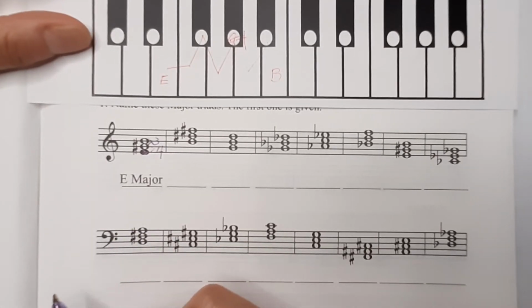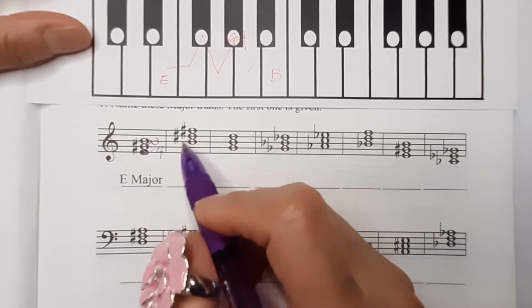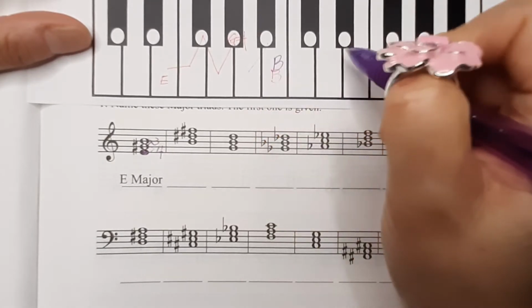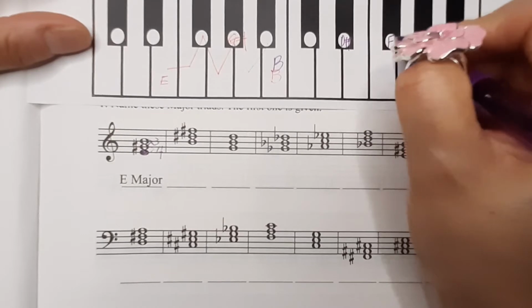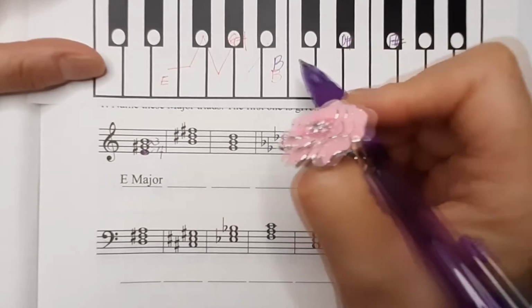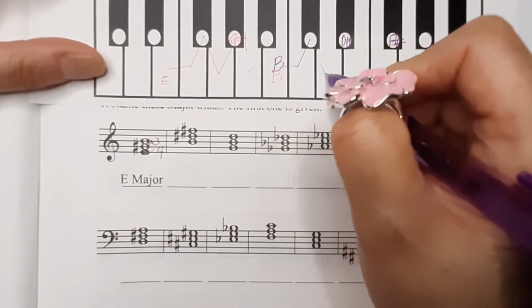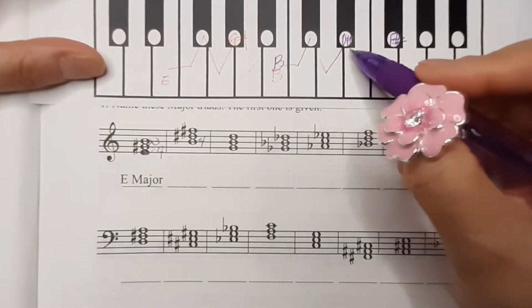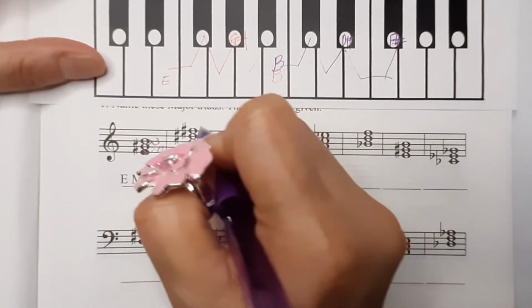Okay? Let's go ahead and try this now. You have a B, D sharp, F sharp. Here we go. Here's B, D sharp, and F sharp. Count the half steps from here. 1, 2, 3, 4. You have 4 on the bottom. And again, 1, 2, 3. You have 3 on the top.